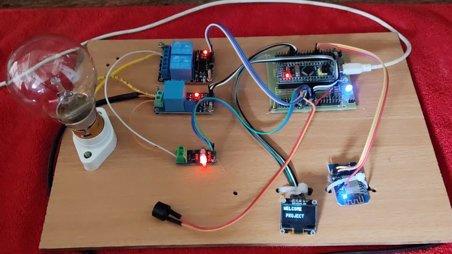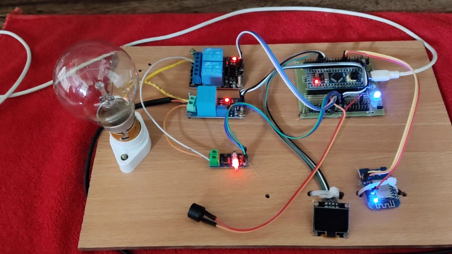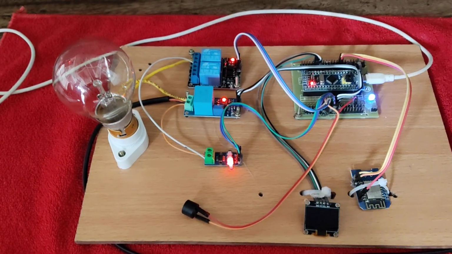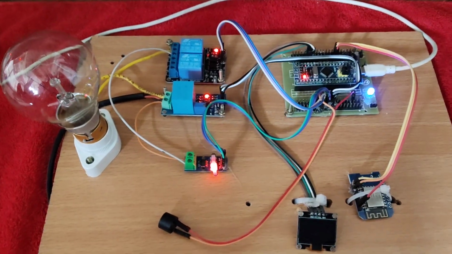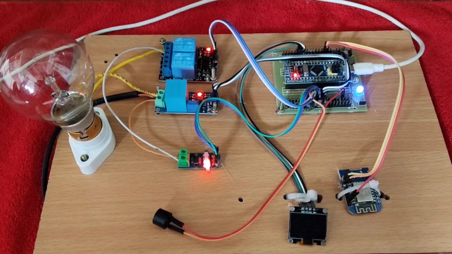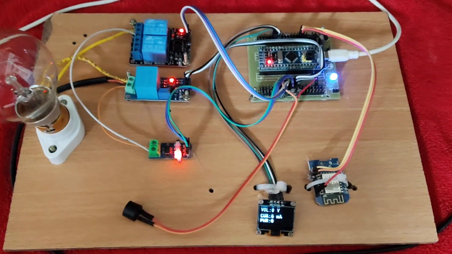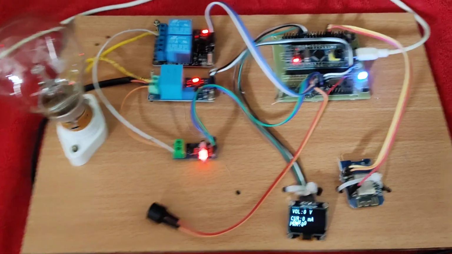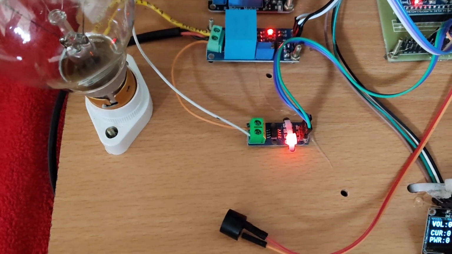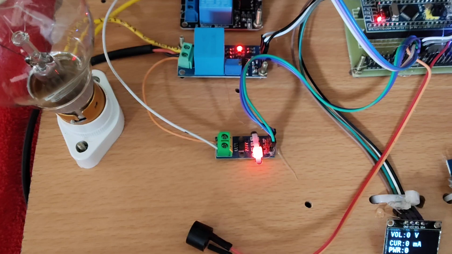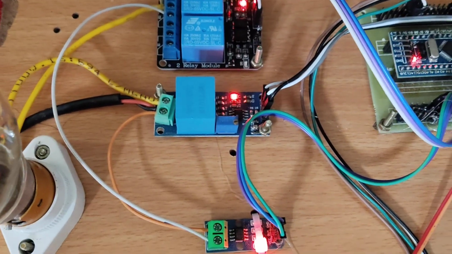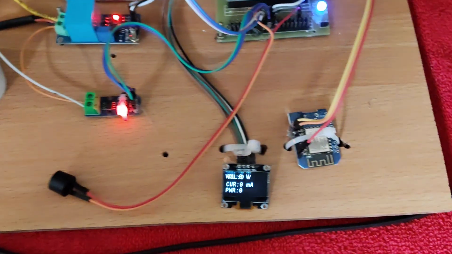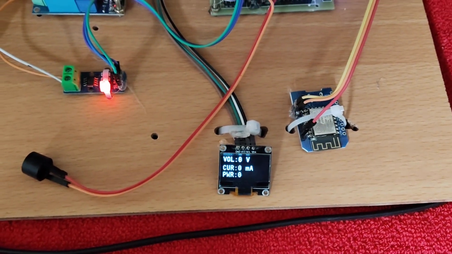The main microcontroller that we are using in our project is STM32F103C8. We are also using various types of sensors to detect the current and voltage values, a relay module, and an OLED display. The current sensor is the ACS712, the voltage sensor is the ZMPT101B, and the OLED display is 128x64.